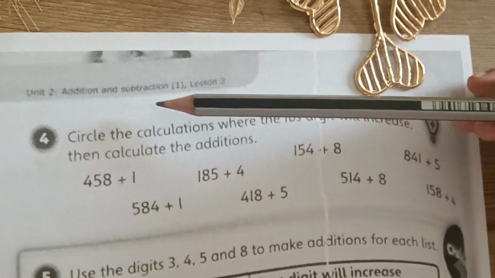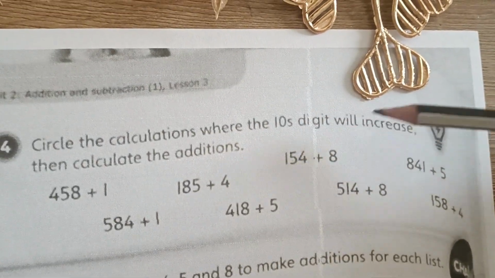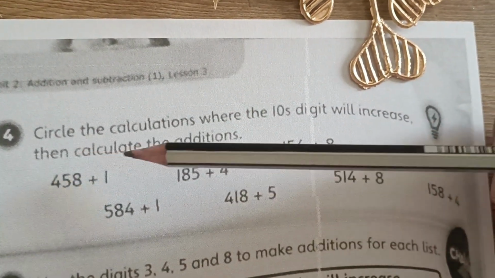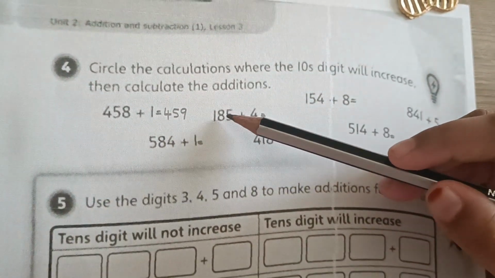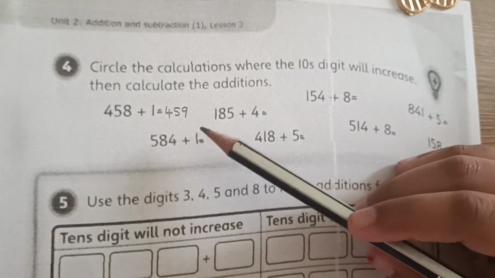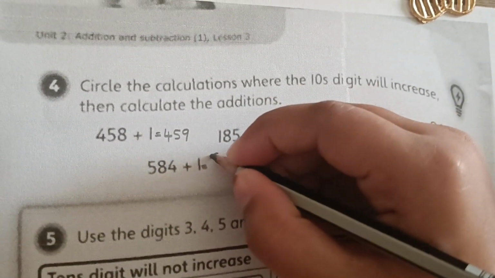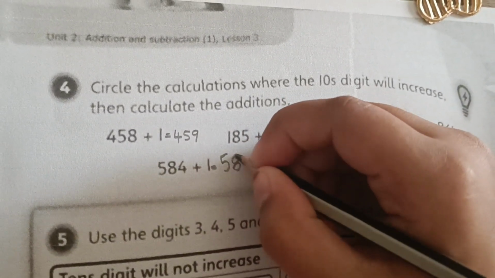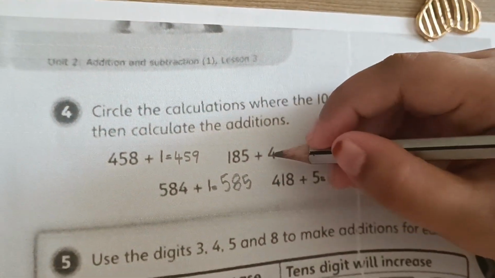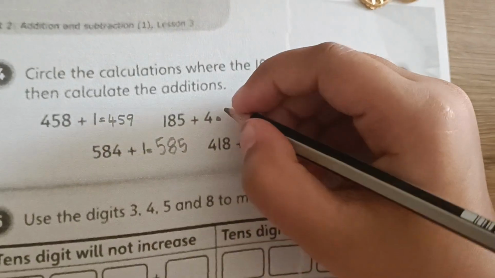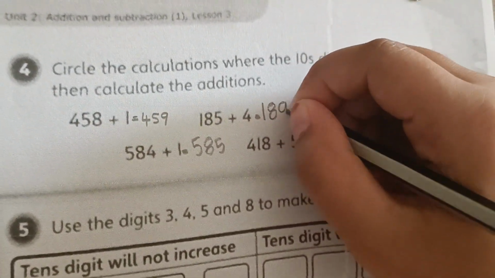4. Circle the calculations where the tens digit will increase. Then calculate the additions. Let's add and write the answer. 584 plus 1 is 585. 185 plus 4 equals 189.